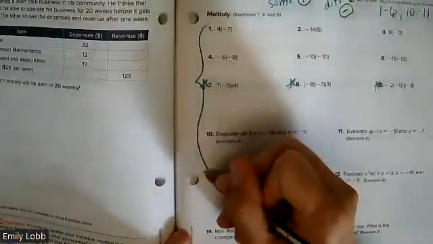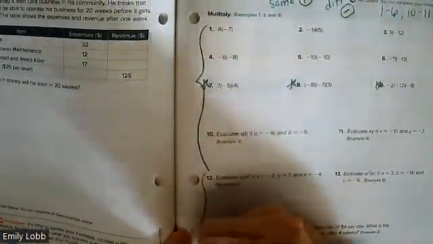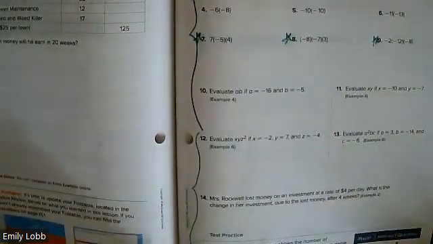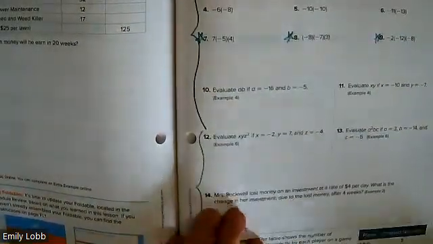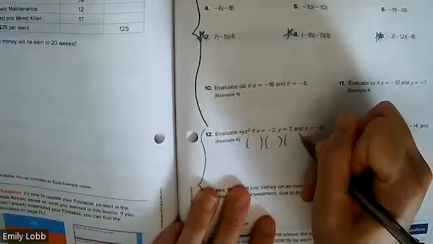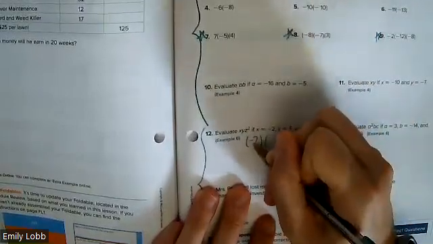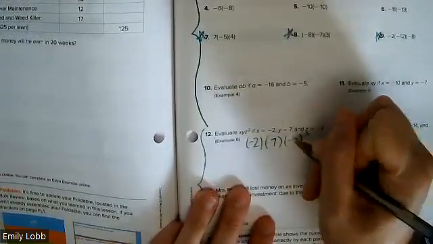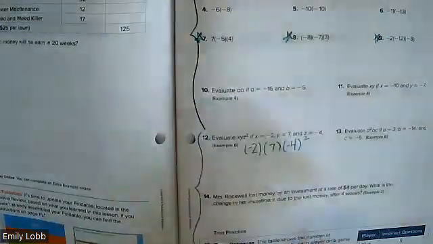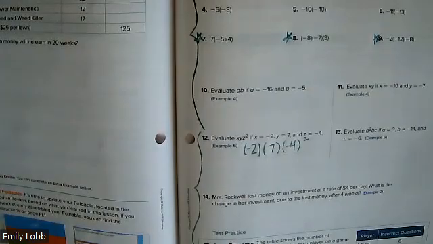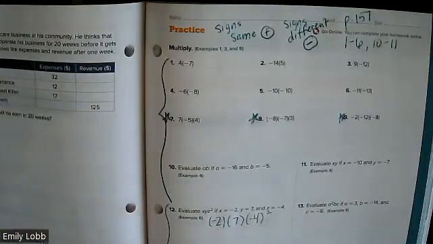Then trying 12 through 15. Will it be a little tricky? Yes, it will. Can you do it? Yes, you can. Remember to rewrite these with parentheses and then put in. Of course you have to show your work. All right, give this a go. We're going to come back and go over them in a few minutes. So you should be with me on page 157.